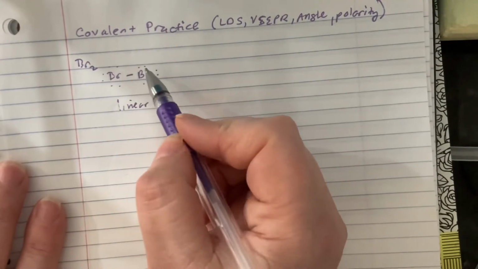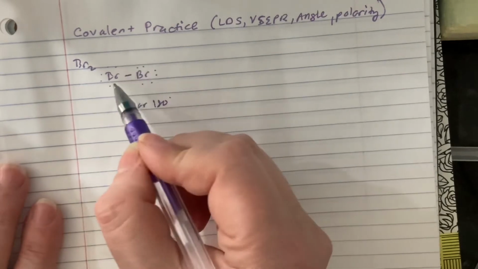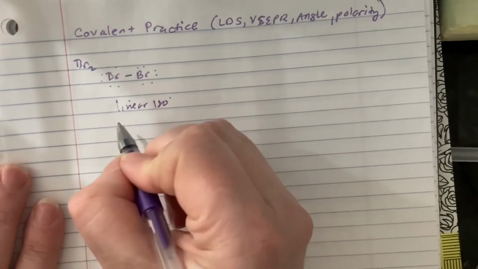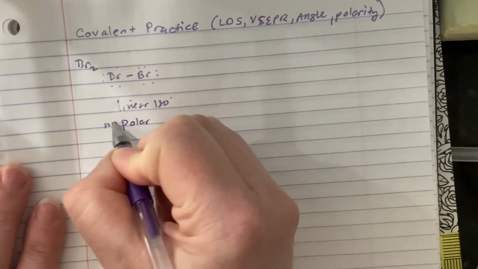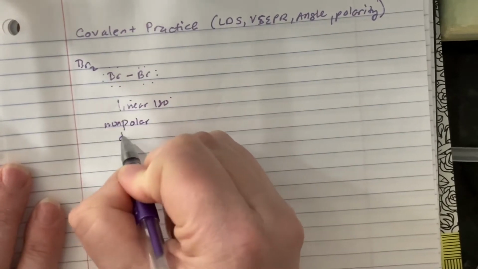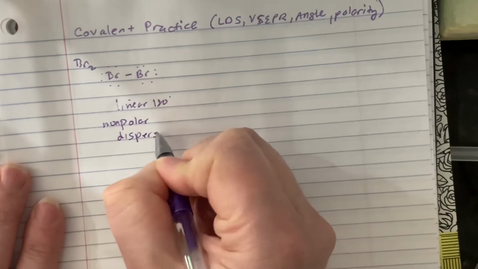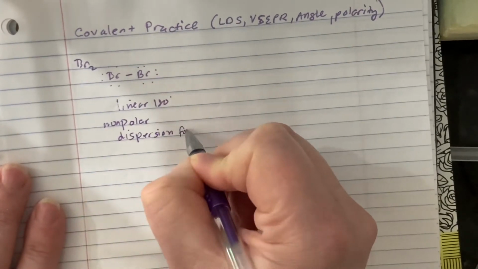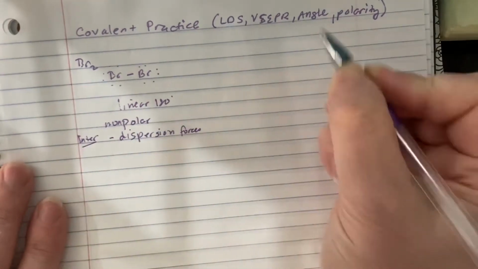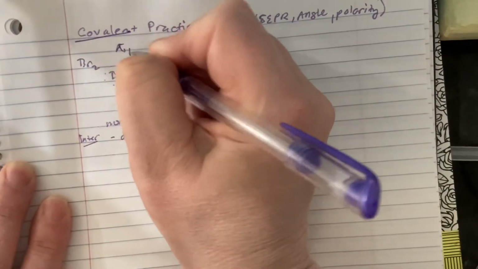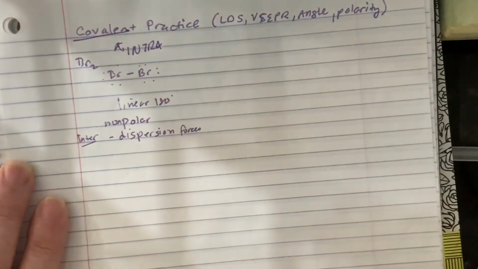They're completely balanced, no unequal sharing. They're both the same element, they're symmetric all the way around, everything you can think of. They are going to be nonpolar. And since they're nonpolar, they're going to use dispersion forces only for their IMF, remember that's intermolecular forces. All of these are covalent, so they're all intramolecular forces.